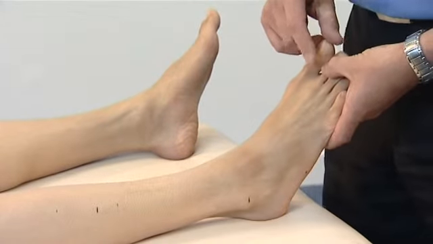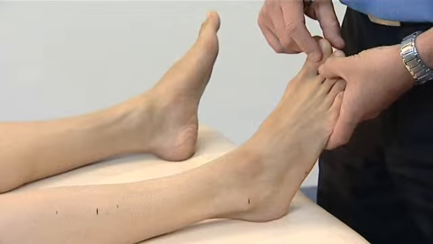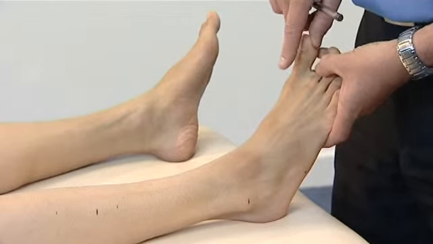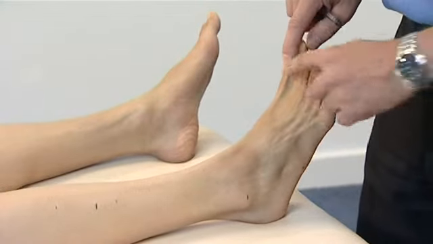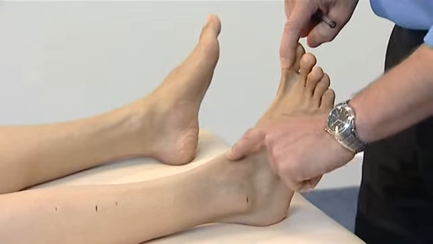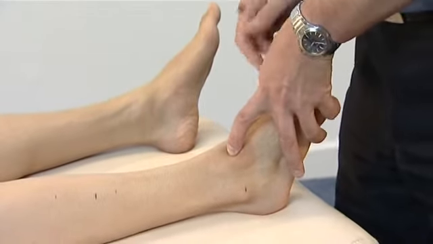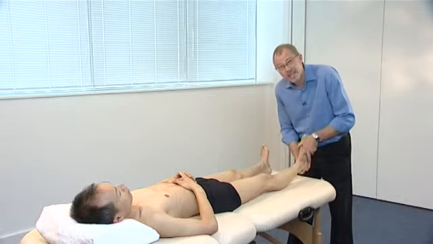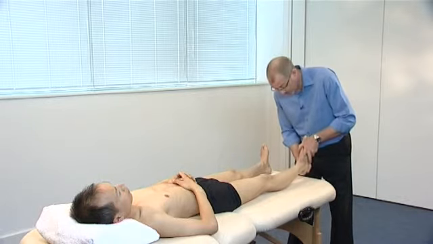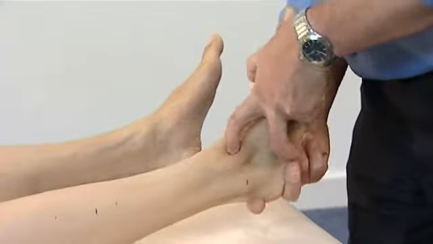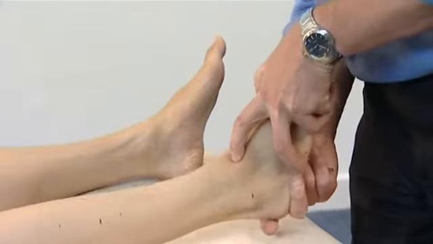To reveal extensor hallucis longus, get the person to pull their toe up against resistance. Locate this point in a nice dip just lateral to that, actually in the ankle joint. Articulate the ankle to make sure you are actually in that joint.